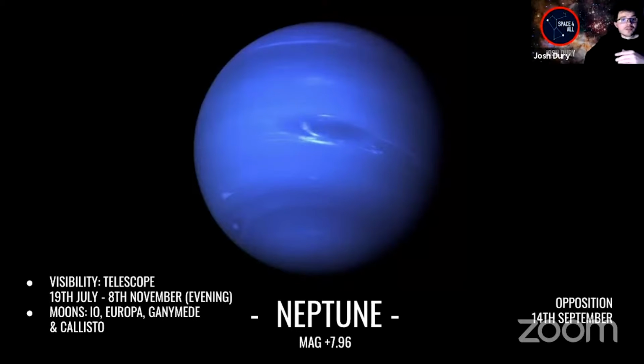So I've classified the visibility of Neptune as a telescope-only object purely because of its magnitude. As you have seen from the planet Uranus, look how the magnitude has increased to nearly magnitude 8. It's gone beyond what we can really see with naked eye visibility. So you need a telescope if you want to get that really rich blue color. A good time again to look will be from the 19th of July through to the 8th of November in the evening. So it's a nice good time to observe it for you.